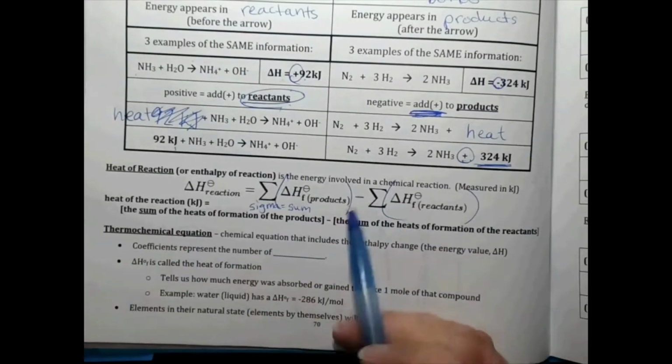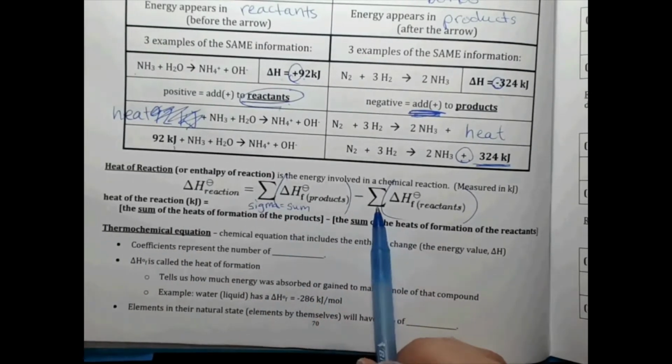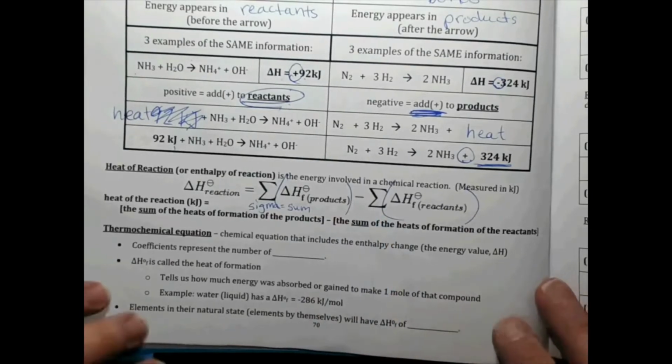Okay, don't overthink it, even though there's this fancy Greek letter. It's not a big deal. It's really simple math, I promise. Don't freak out.